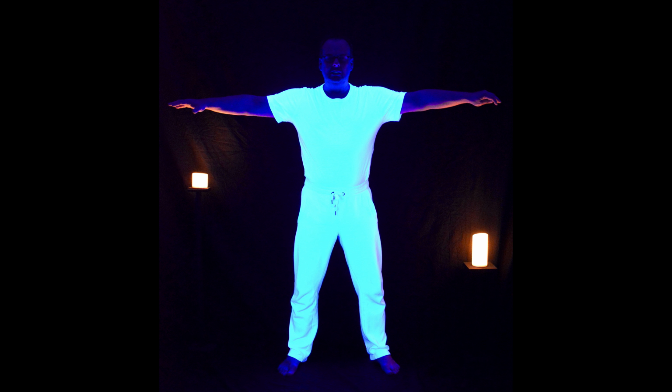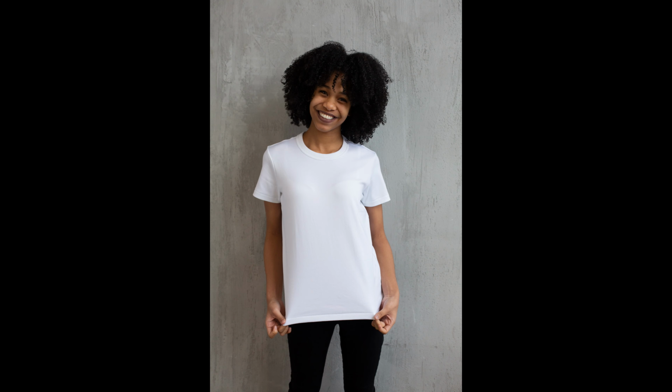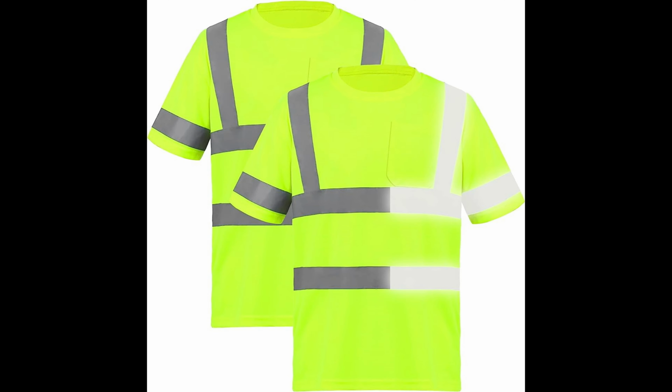In daylight, we obviously don't see these whites literally glowing, but we do say things like, wow, that white is bright, or that's a really white white. That's fluorescence, tricking our brain into perceiving something as brighter.